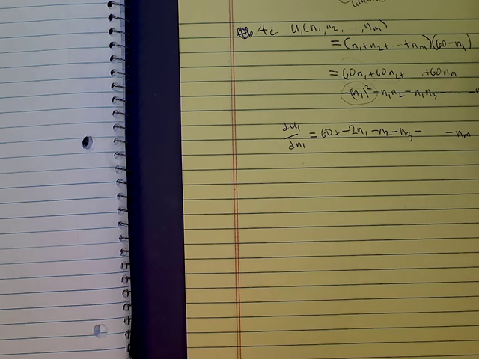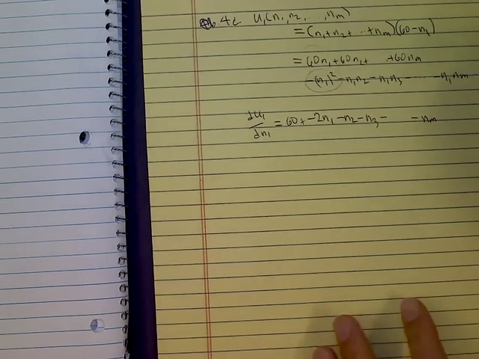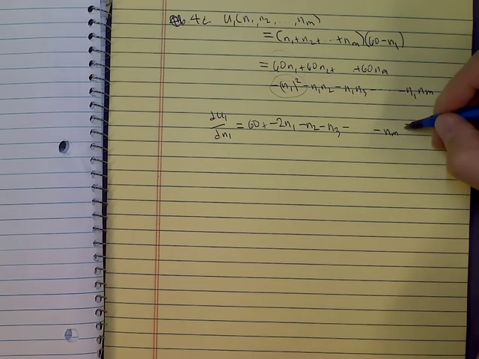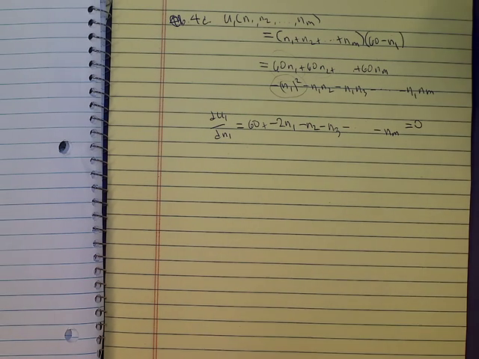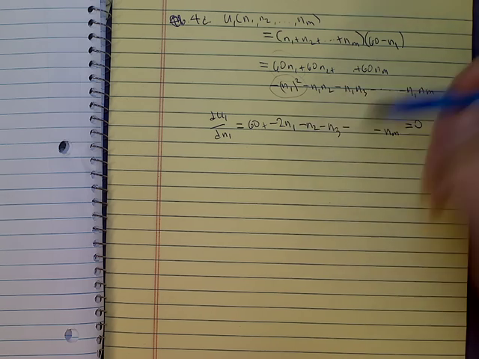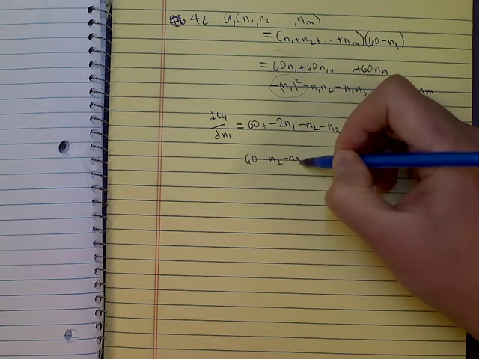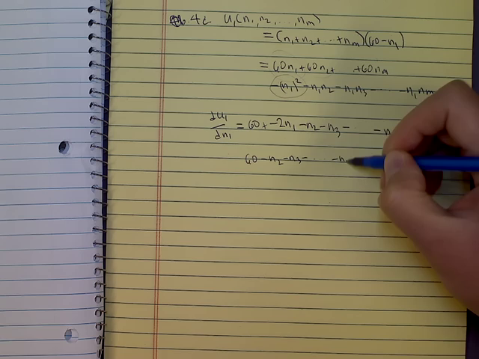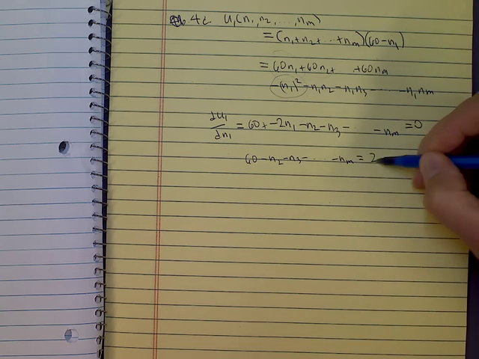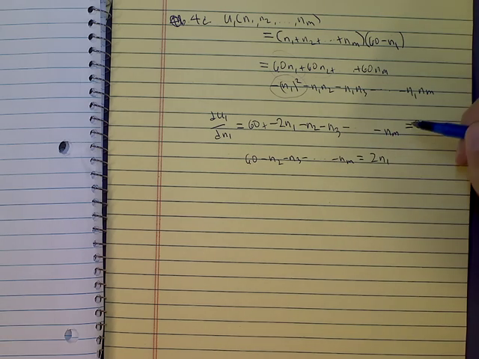So then I set this equal to 0 and I solve for N1, right? So what do I do? I'm going to bring my 2N1 over here. I get 60 minus N2 minus N3 minus all the way to minus Nn equals 2N1, right?